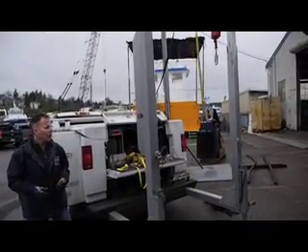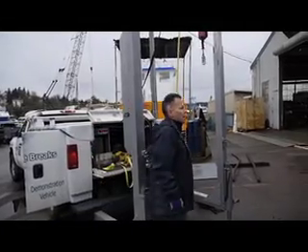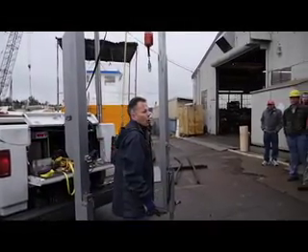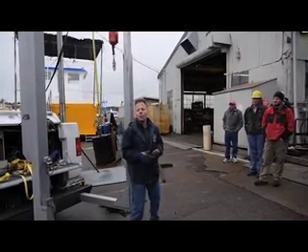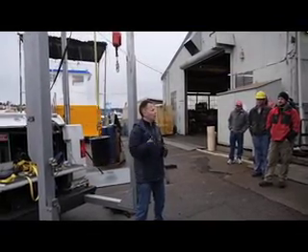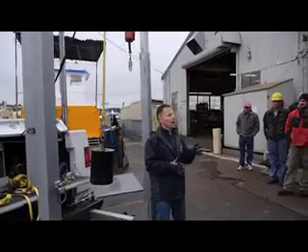4,333 pounds. Now, according to the regulations, the maximum allowable impact force placed on your body, according to OSHA, can be no more than 1,800 pounds. According to ANSI, no more than 900 pounds. Did we exceed 900? By a lot.